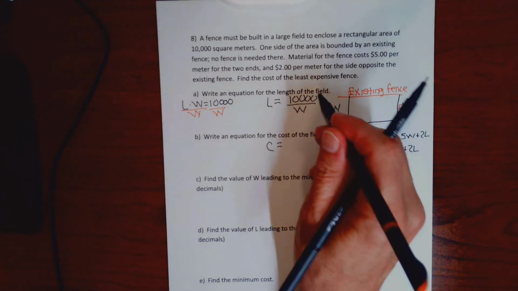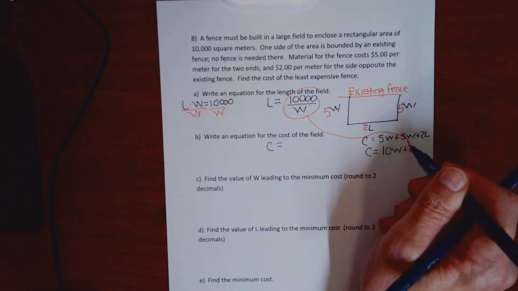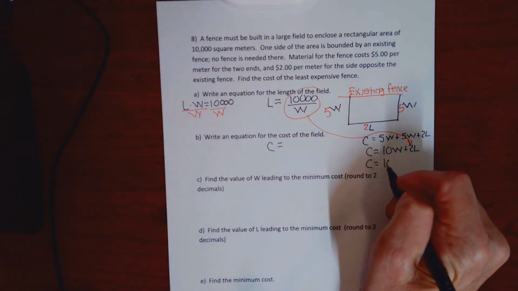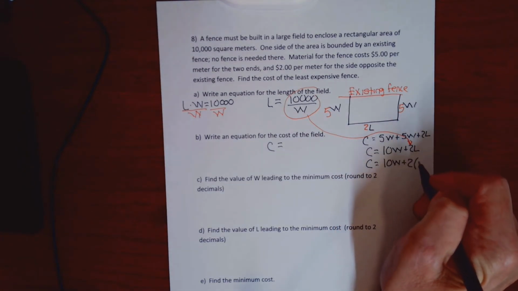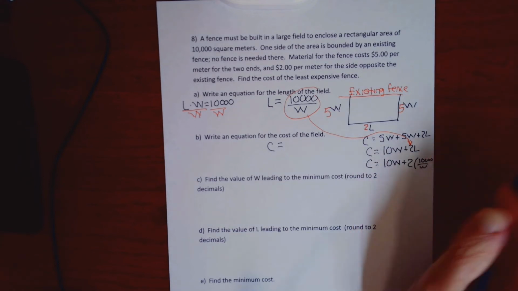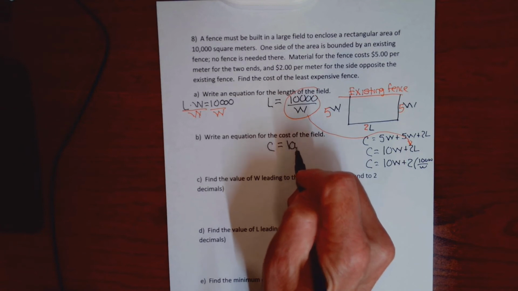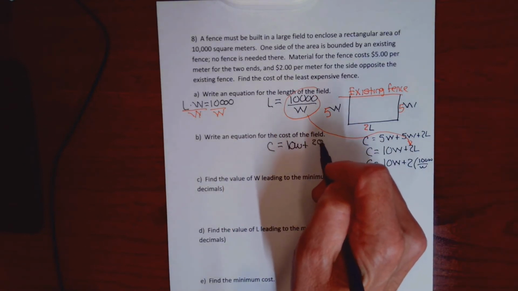I'm going to make the same substitution. I'm going to take this and substitute it in for that. So I'm going to get cost is 10W plus 2 times 10,000 over W. Multiply the 2 and the 10,000 and get cost is 10W plus 20,000 over W.